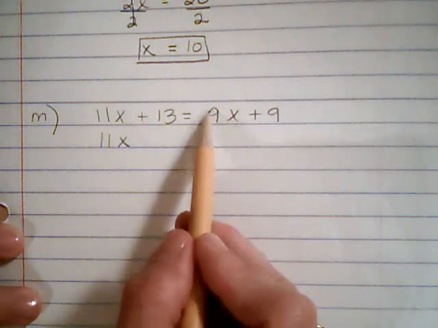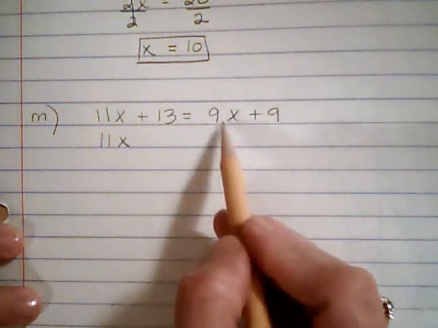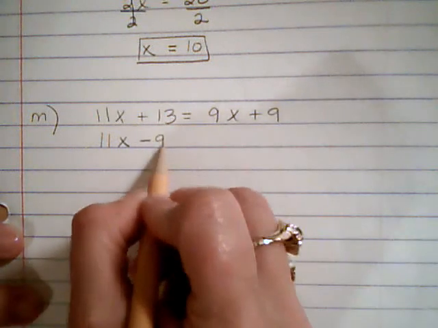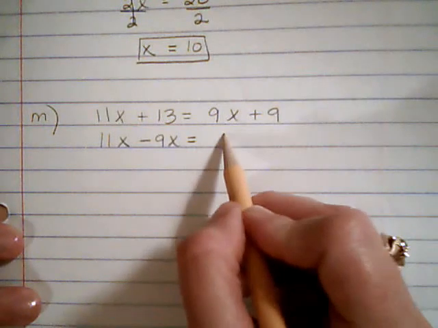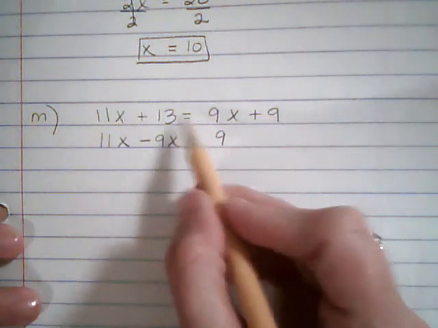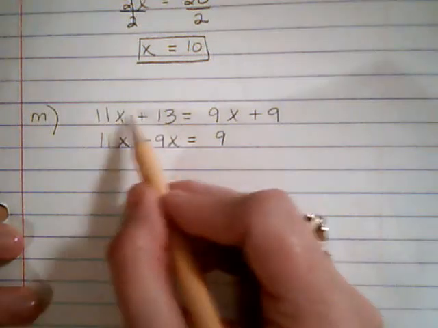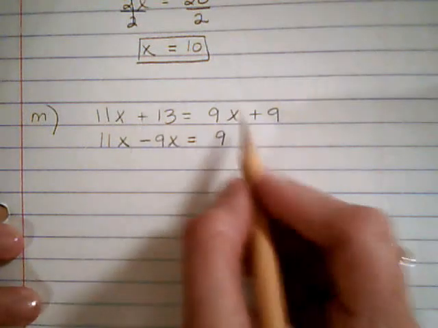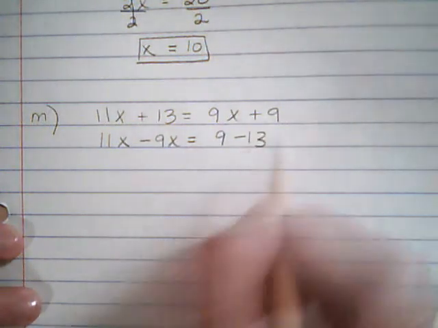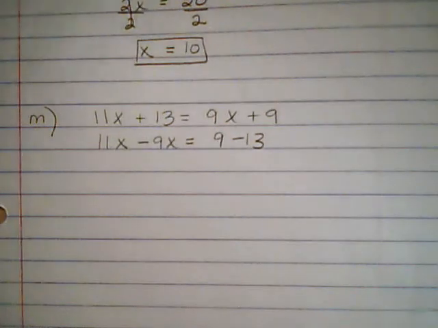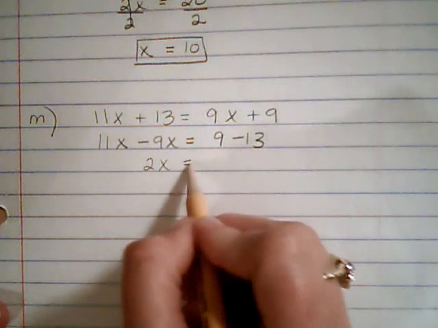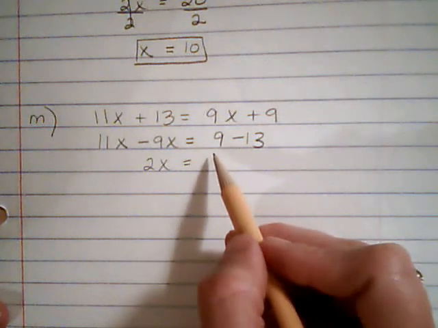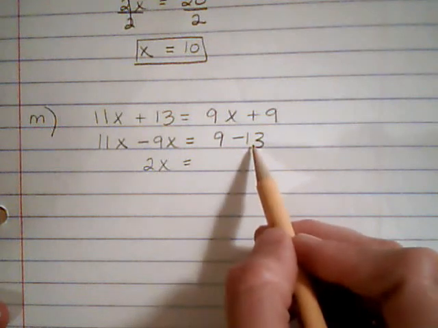If I bring the 9x across, it's a positive here, so when I bring it over, it's going to be negative. We already have the positive 9. It's on the right side, so that's going to stay. Bring the 13 over. It's a positive here, so when I bring it over, it's going to be a negative. Okay, then more or less we're just combining like terms. So 11x minus 9x would be 2x is equal to positive 9 and negative 13.